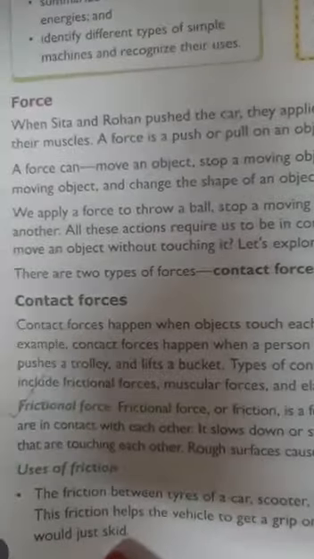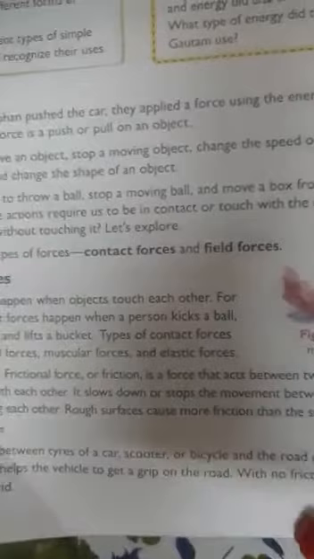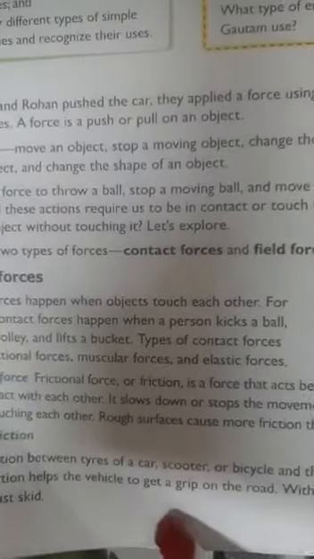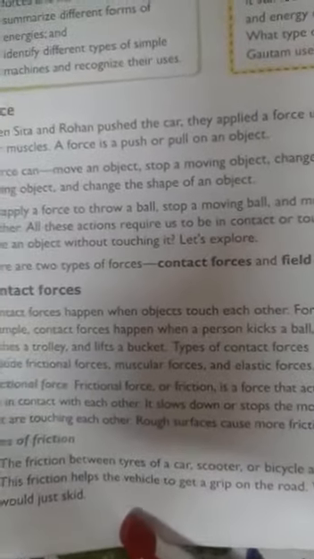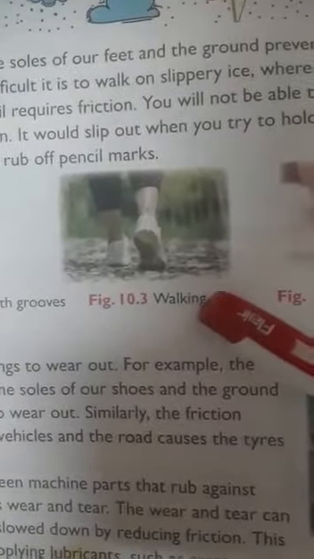And the uses of friction: the friction between the tires of a car, scooter or bicycle, and the road causes friction. The friction helps the vehicle to get a grip on the road. With no friction the vehicle would just skid, it would slip. Here are more examples of friction: a tire with grooves, walking with the shoe sole, writing with a pencil on paper. These all are examples of friction.